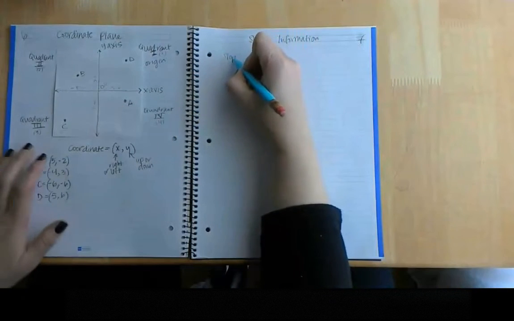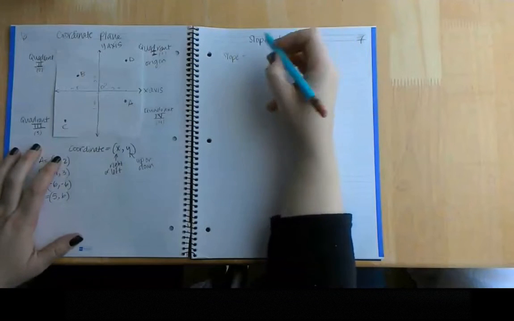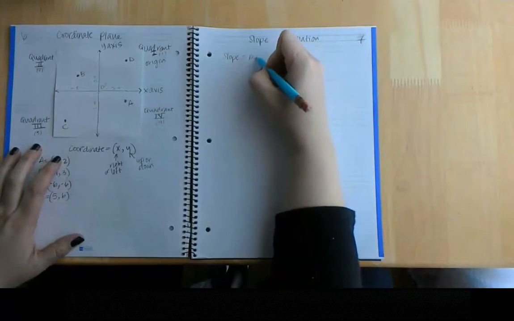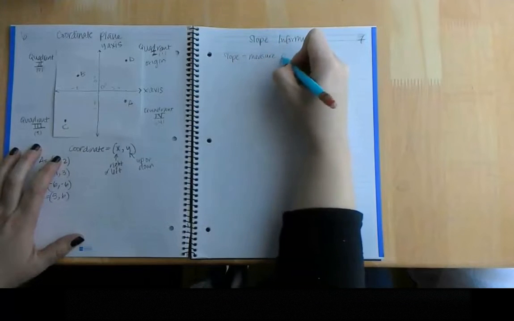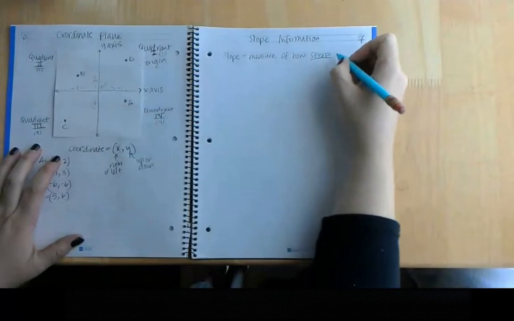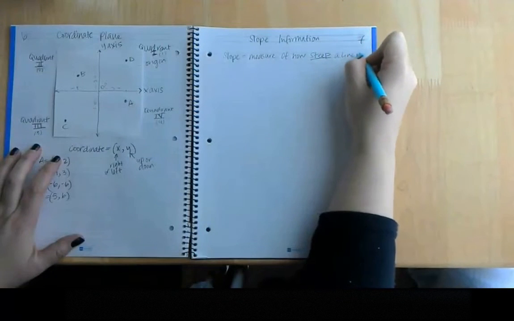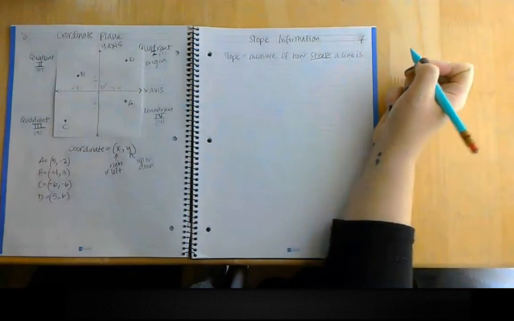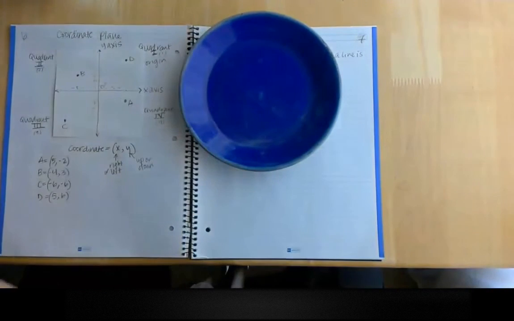And I'm going to start with a definition of what the slope is. I like to think of it as basically the measure of how steep a line is. How much it goes up, how much it goes down. And to do that, I'm going to use this plate and this piece of paper. I just have a piece of printer paper.